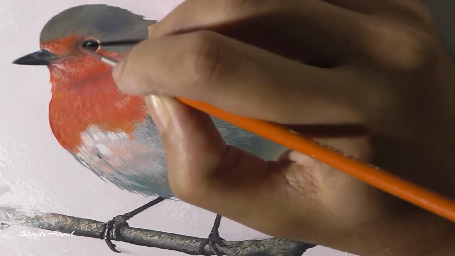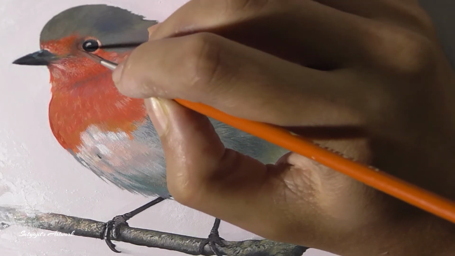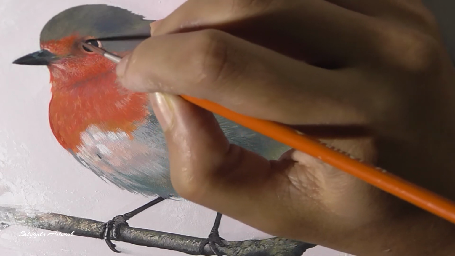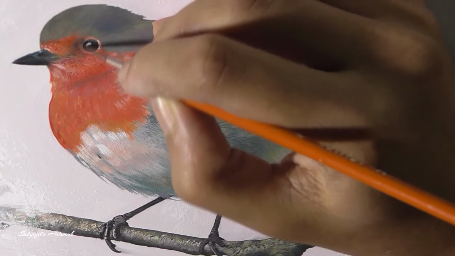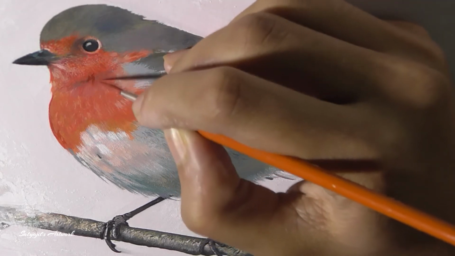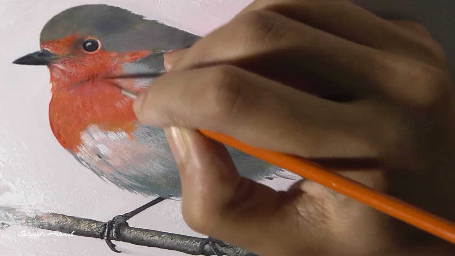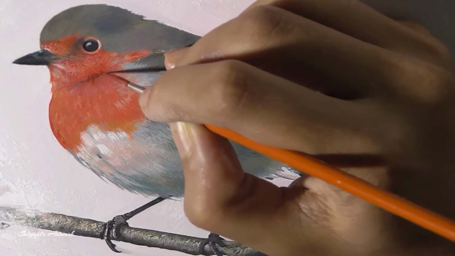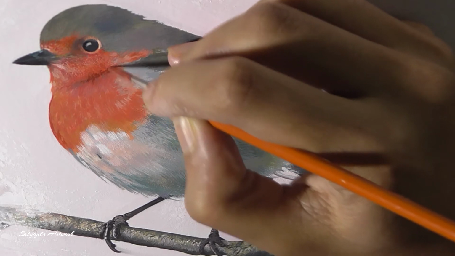One thing which is missing at this stage is the subtle variations of colors and the submerging of color from one to another, which is the most important factor to make the fur of the bird look realistic, because the fur in the bird's body is quite subtle and has a very slight deviation in values as well while moving from a certain value type to another.